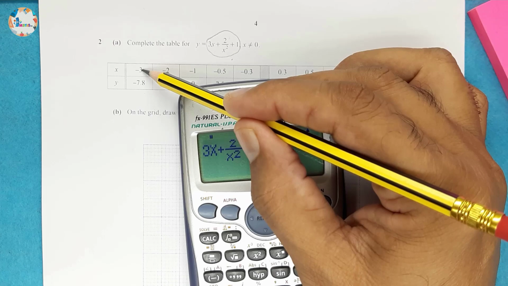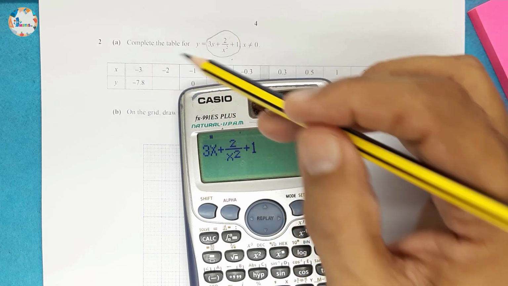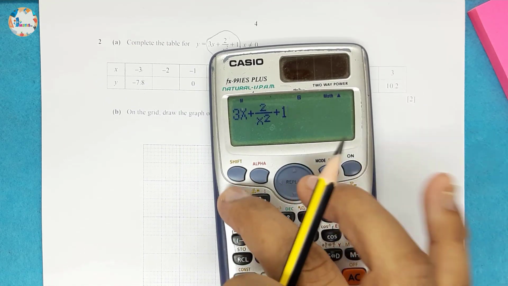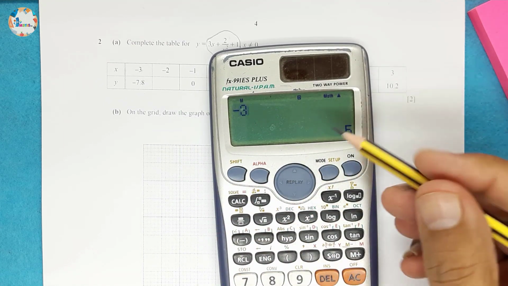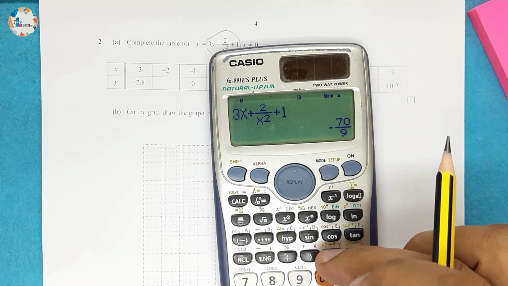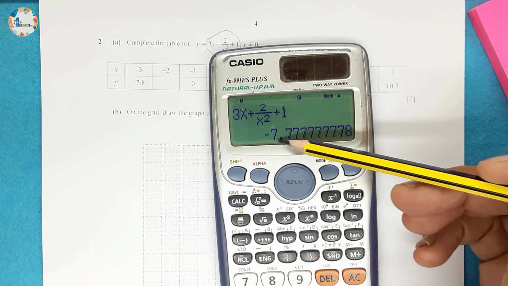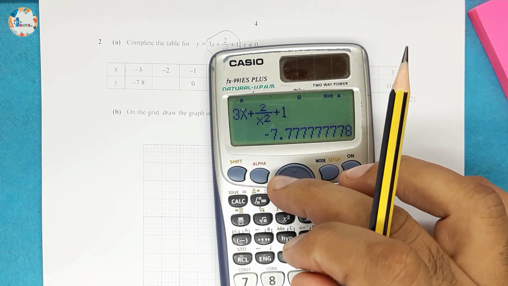Now if we calculate for x equal to minus 3, we should get minus 7.8. Let us check. We are getting minus 7.8. Yes, so minus 7.8 because this is recurring.